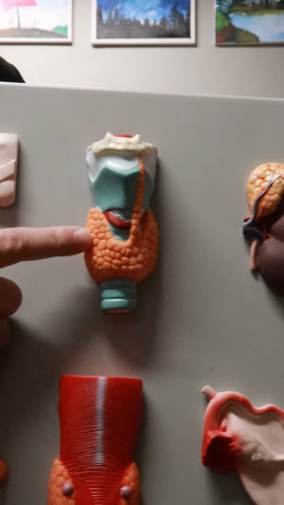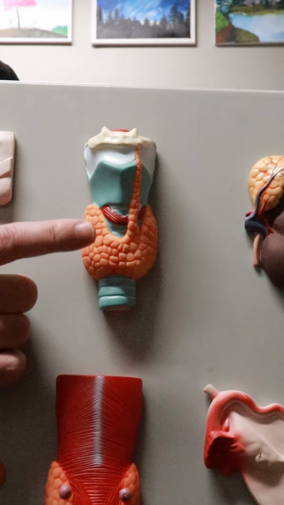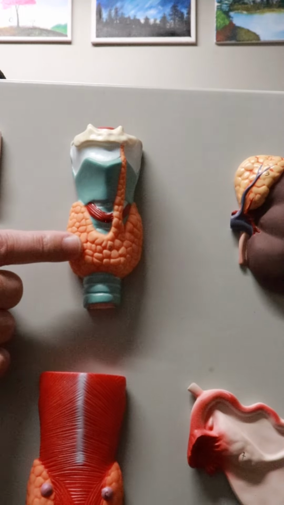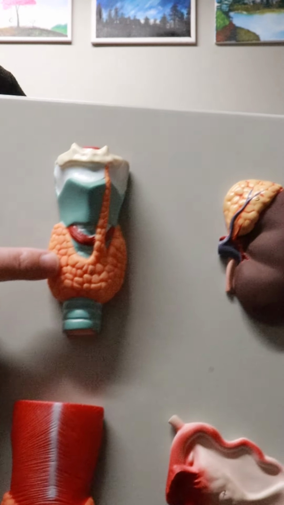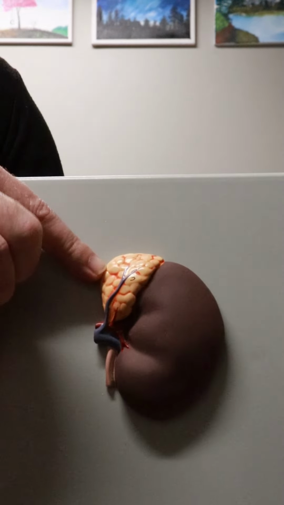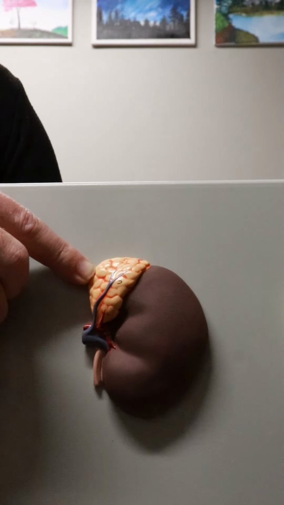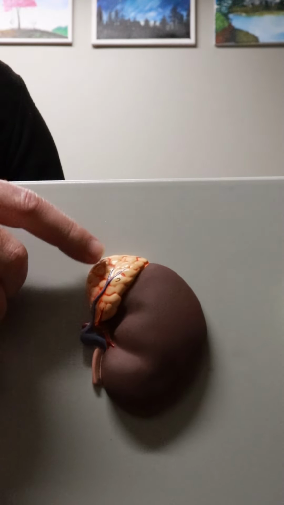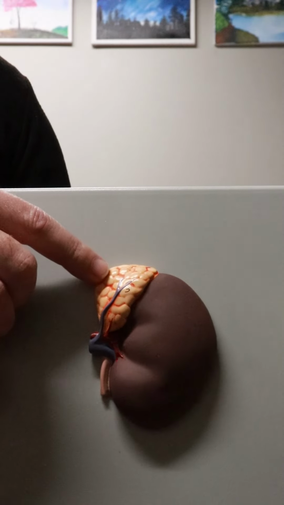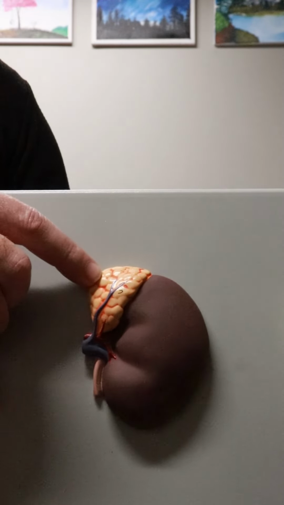Here we have the thyroid gland, and the thyroid gland secretes thyroid hormone, which helps with basal metabolism or metabolic rate. We have our adrenal gland, which secretes mineralocorticoids like aldosterone to help regulate ion levels like sodium, and it's also going to secrete the glucocorticoids or your stress hormones like cortisol.